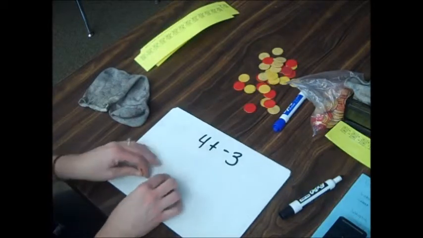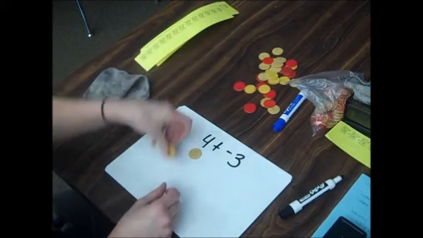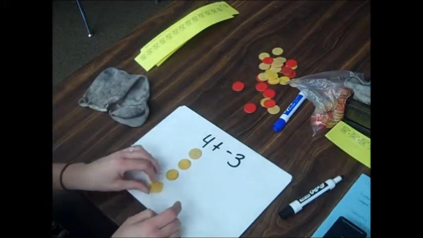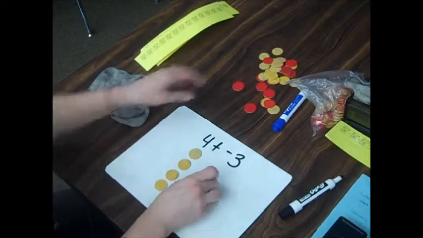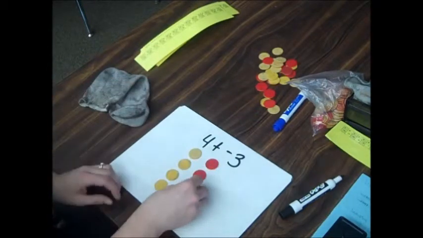To begin this problem, I have a positive 4. So I'm going to use 4 yellow chips to represent positive 4. Plus, I'm going to add 3 negative chips. So I'm going to use 3 red chips as negative 3.